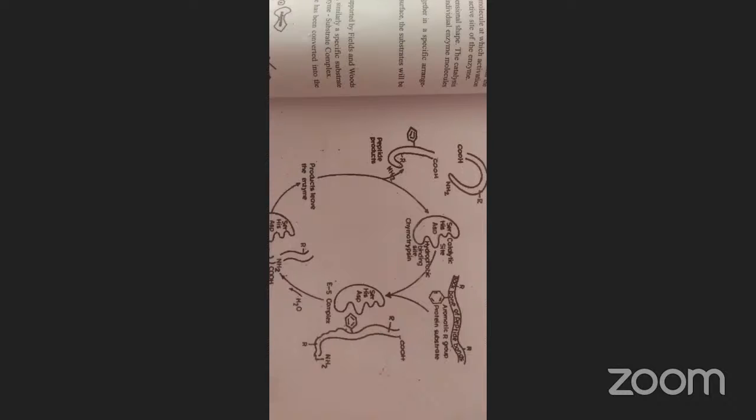The catalysis of a reaction by an enzyme consists of three steps. The first is that the substrate recognizes the enzyme and they come together in a specific arrangement. That one we call the enzyme substrate complex. By the catalytic activity of certain groups on the enzyme surface, the substrate is converted to product. The product leaves the enzyme.